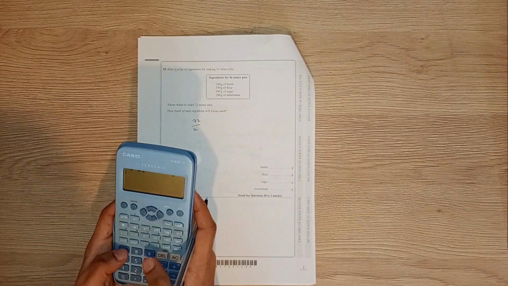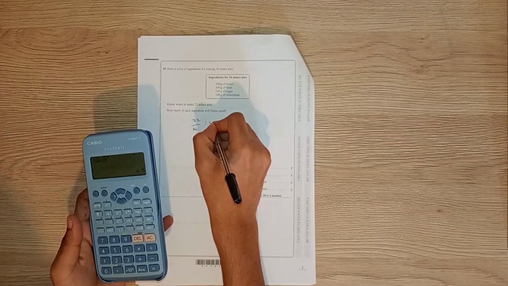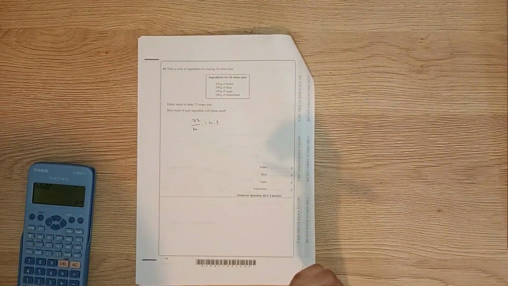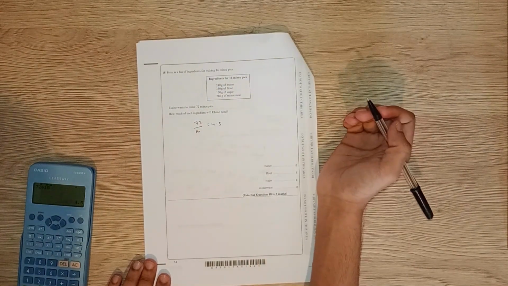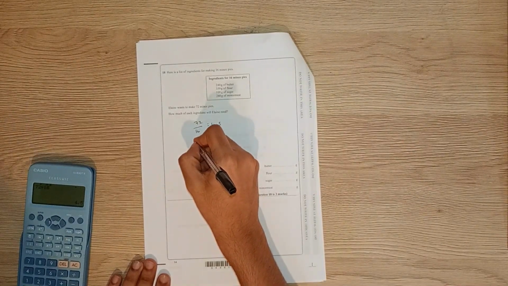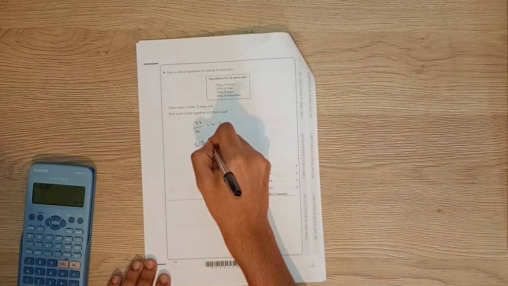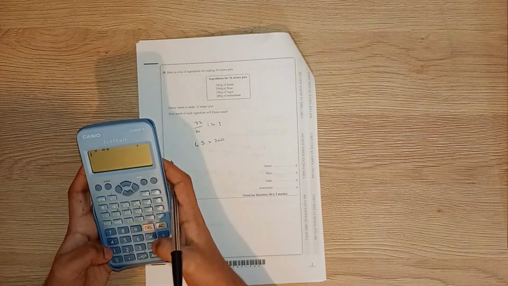Use our calculator, 72 divided by 16. We got 4.5. And then we have to multiply each ingredient by 4.5 because this is our scale factor, right? We want 72 mince pies. So we do 4.5 times all of them. We do 240 and we use the calculator.